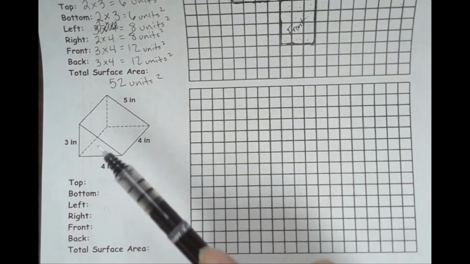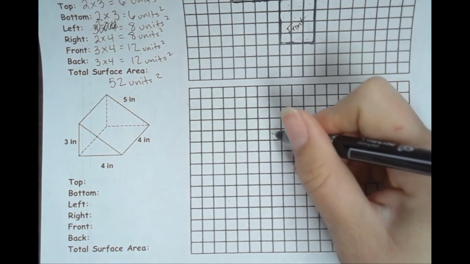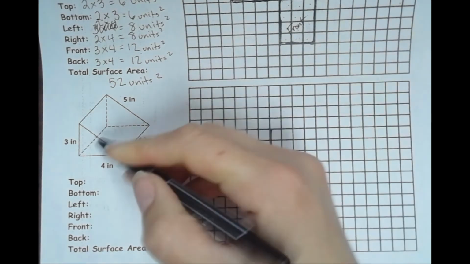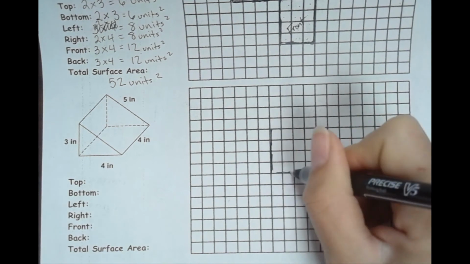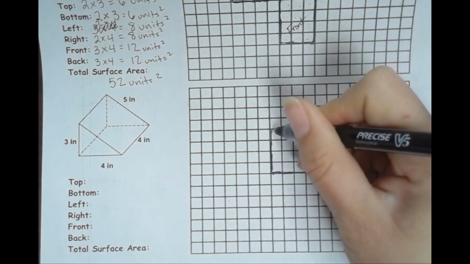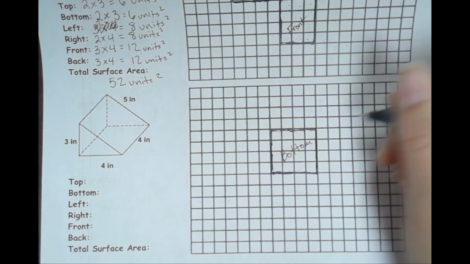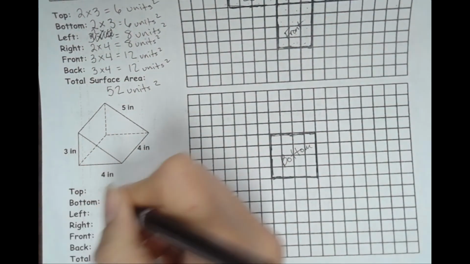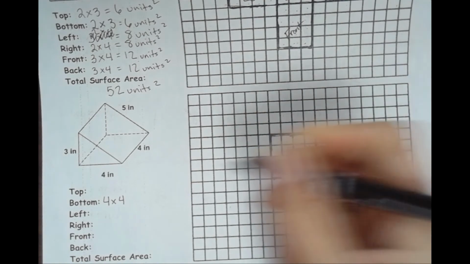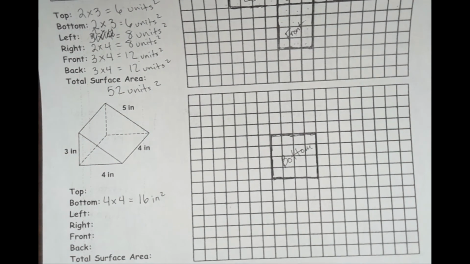Okay, it's easiest for me to visually start from drawing the bottom. So if this is 4 inches by 4 inches, we're going to draw the bottom to be 4 inches. So let's do 4 of these squares to represent 4 inches. So there's this 4 inches, and now this direction I'm going to do 4 inches. So this would be the bottom of my shape. So the bottom is 4 by 4. It's a rectangle. So that's going to give me 16 inches squared. This isn't just units, this is inches.